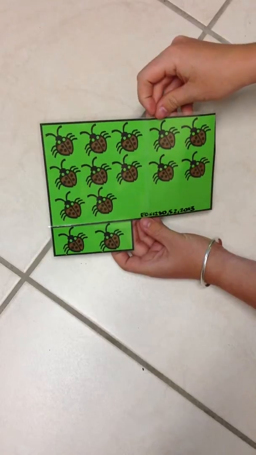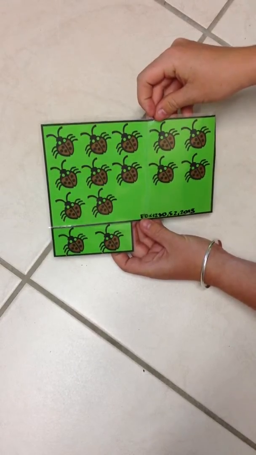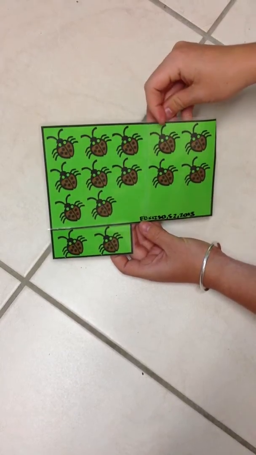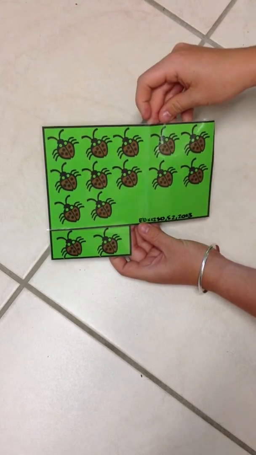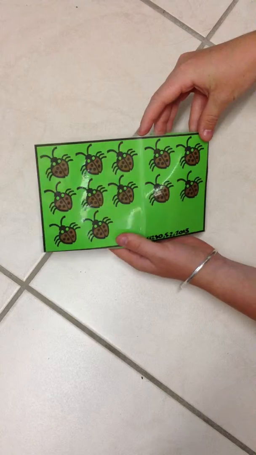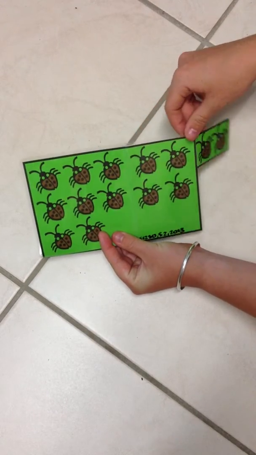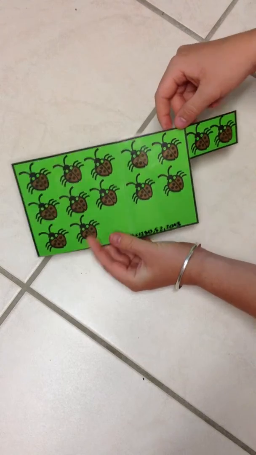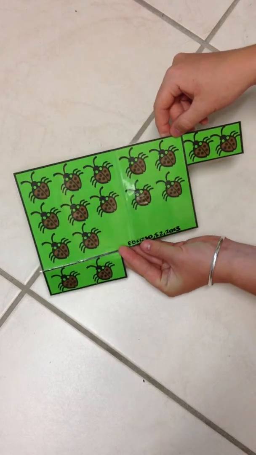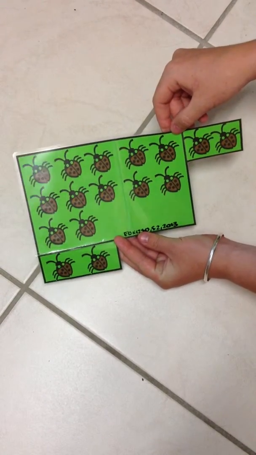10 add 4. The students will be able to work out that 10 add 4 is 14. So if 10 add 4 is 14, then 8 add 6 is 14 as well. This particular array card can also be used for subtraction.